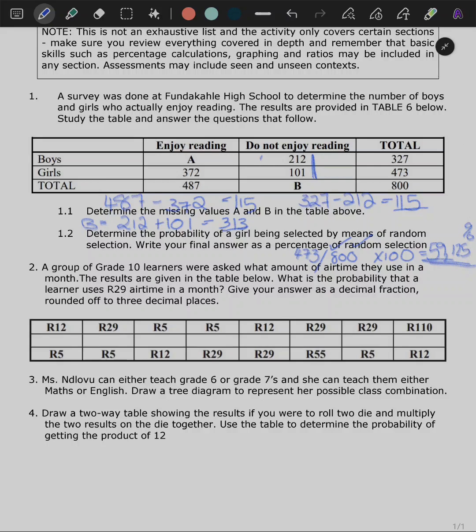All right, let's look at question number 2. It is about a group of grade 10 learners. They were asked what airtime they use in a month, and the results are given in the table below. What is the probability that the learner uses 29 rands of airtime in a month? Give your answer as a decimal fraction rounded to 3 decimal places. To do this, we always first start with, how many options are there altogether? Because that's going to be the bottom of our fraction, the total number of possible answers.